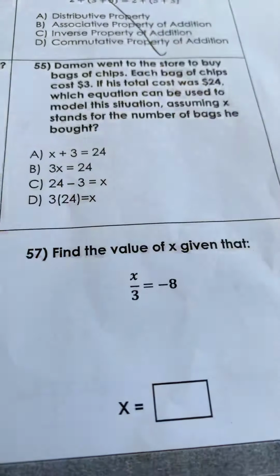So we have 3 times the amount if he bought X is equal to 24. So it would be this equation right here. We're not adding how many we bought to 3 to get to 24. We're not subtracting 24 minus $3 to get how many bags he bought. And we're not multiplying $3 times $24 to get how many bags he bought. Okay?